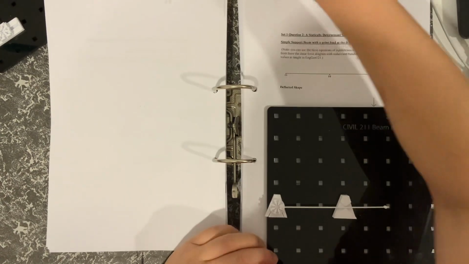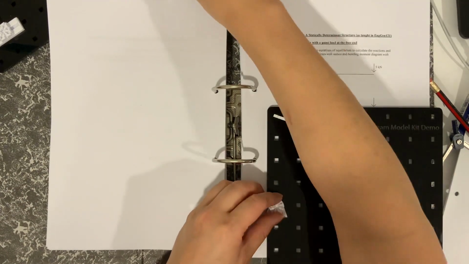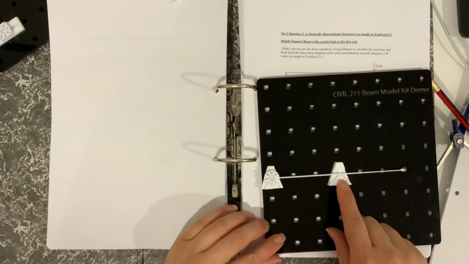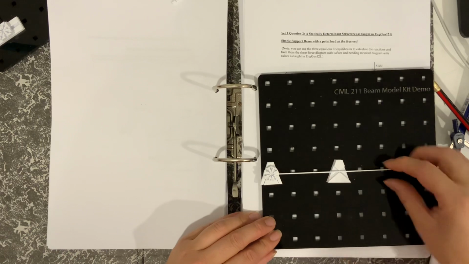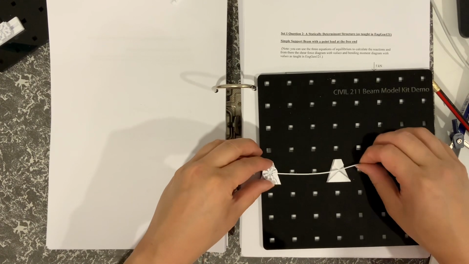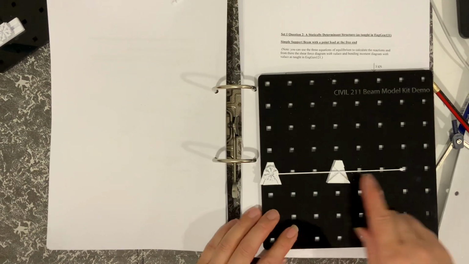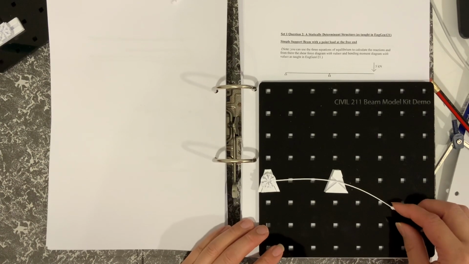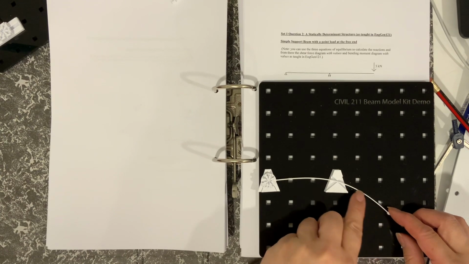Maybe I don't have quite a long enough one. Maybe that one's better. Okay. So this is another example of a roller. You can see that the thing can slide in between here, but it can't go up and down. So if your beam is long enough, we can use one of these here. So this one goes down like that. So we can see that's the tension side going up.